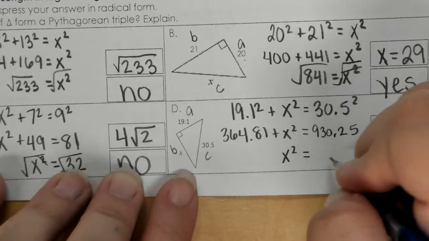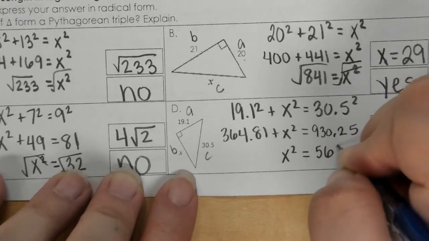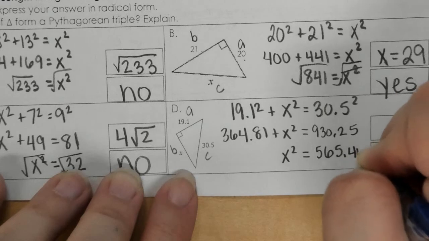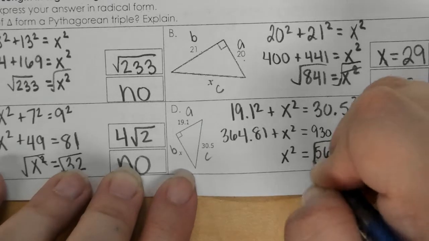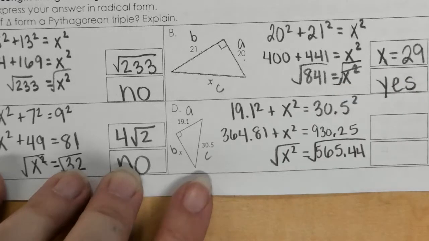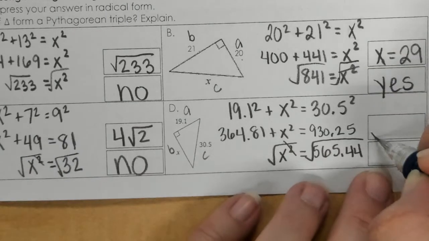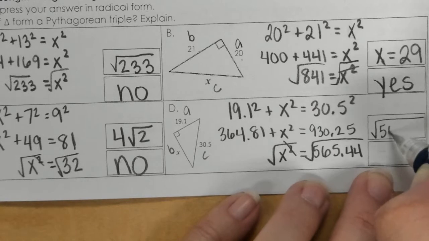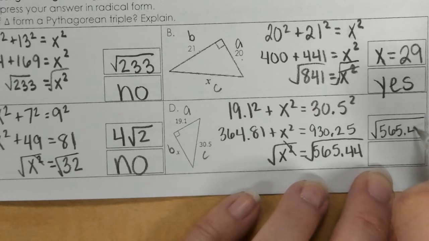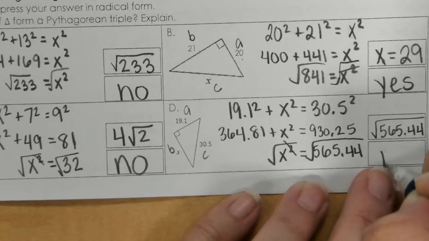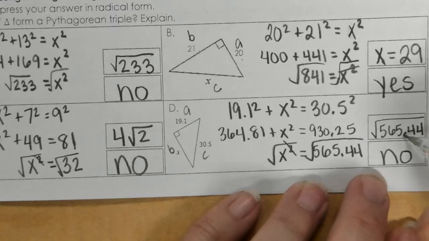If I subtract, we get 565.44, and then I square root both sides, and we're just going to leave it as the square root of 565.44. So obviously that is no, that is not a whole number.